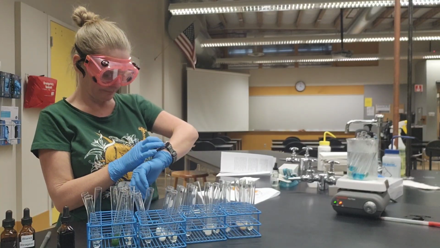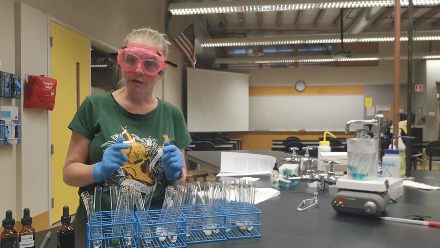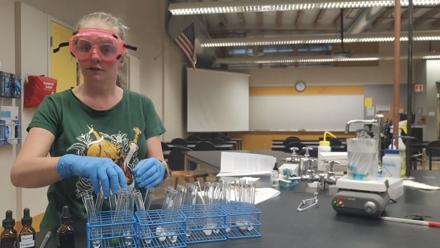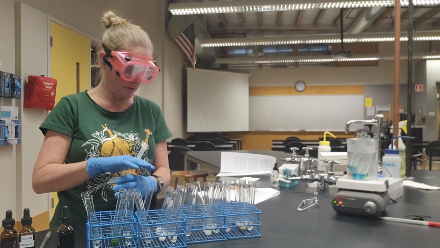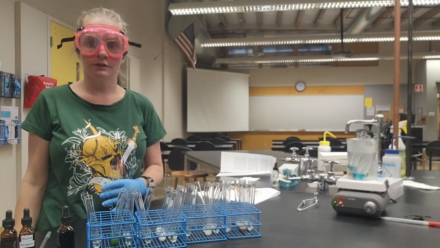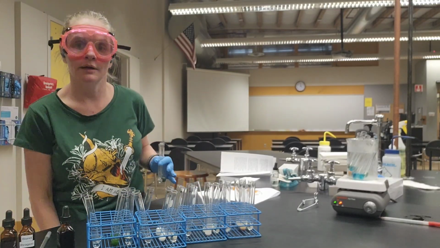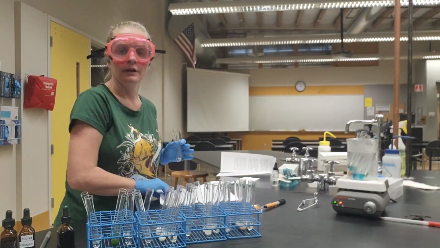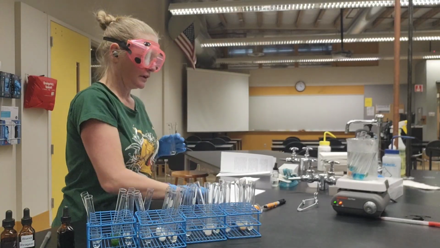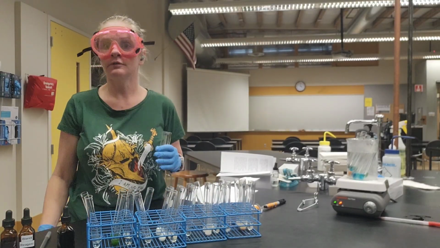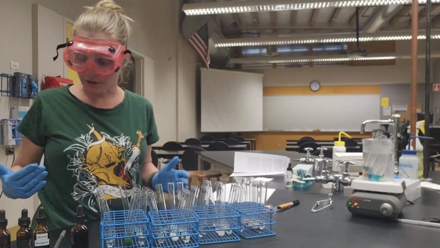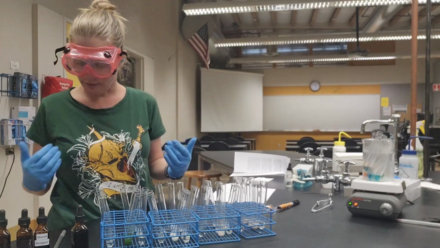So, timer. Now, while that's cooking, we can start doing our other tests. So let's start with the starch. We're going to record the initial colors of the solutions on table 2, which is your results table. It's on page 5 of your lab. It looks like that. Okay, and I'm going to have photos for you, so don't worry about not being able to see from way over here.